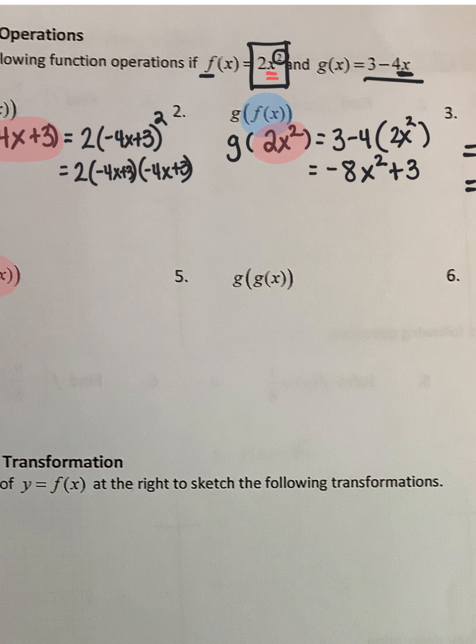So this one always trips kids up just a little bit because you've got two f's back to back. That just means that you're only working with one of the functions. So I'm going to write the function up here. F of x is equal to 2x squared. So I'm going to substitute that in for the red. The function f of x is equal to 2x squared. And now I have to do f of 2x squared. So that means I'm going to take 2x squared, and this is going to be plugged in where that x is.